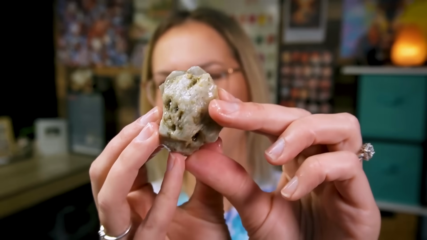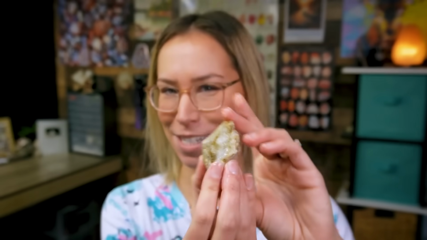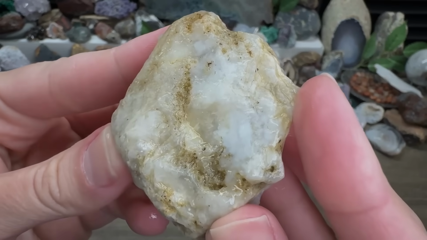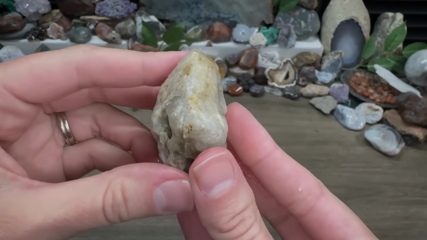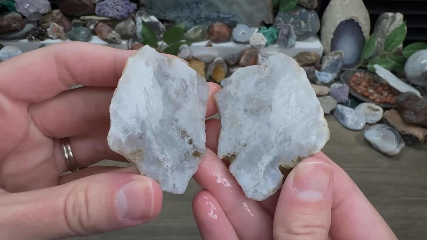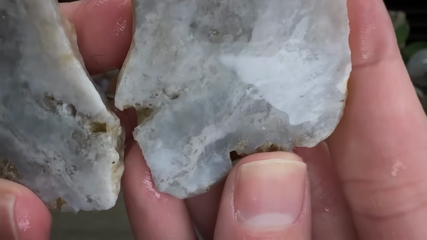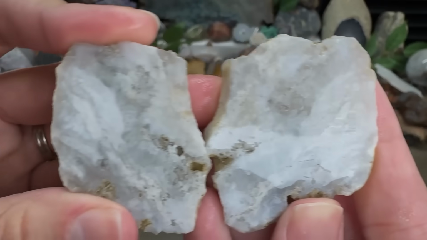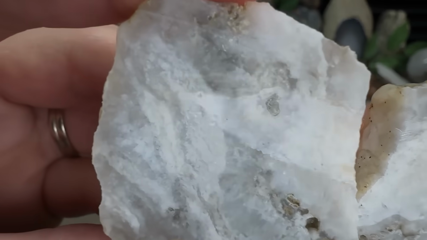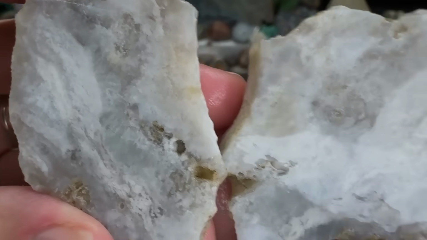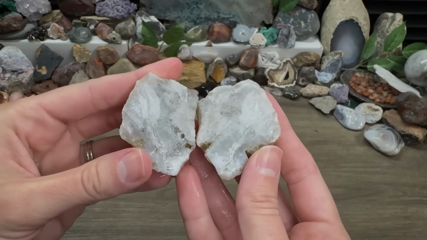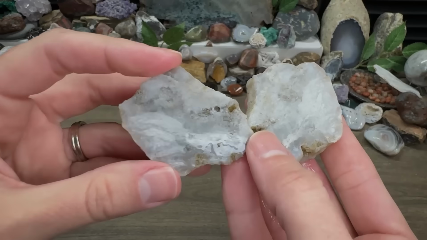Okay, I feel like this one has a lot more promise, especially because I already see a little bit of banding on the outside. So let's look at it inside. Okay, here we go. Oh boy, ready? Okay. There we go. Look at that. Oh, that's pretty. Look at that. There is so much depth in there. I really like this one.